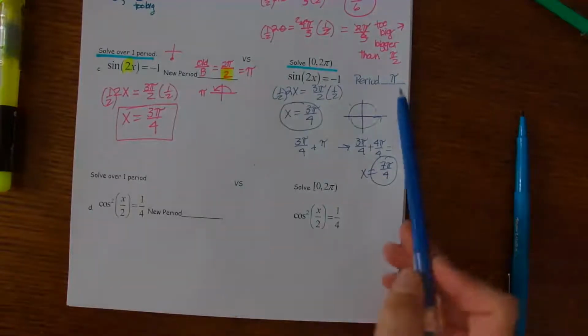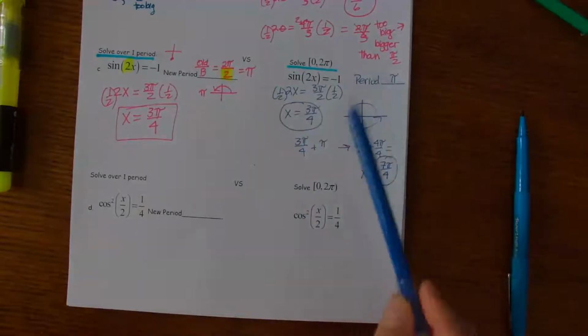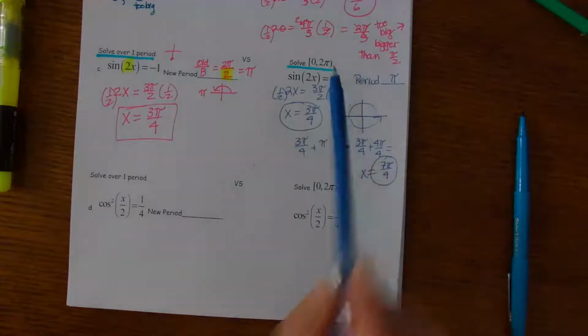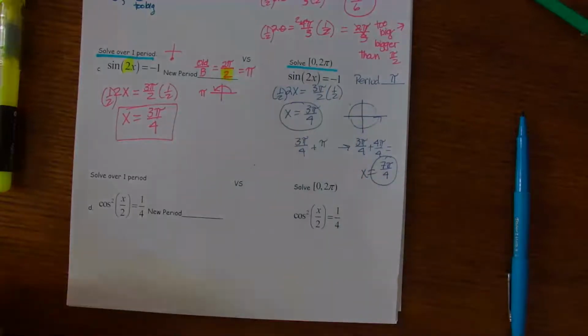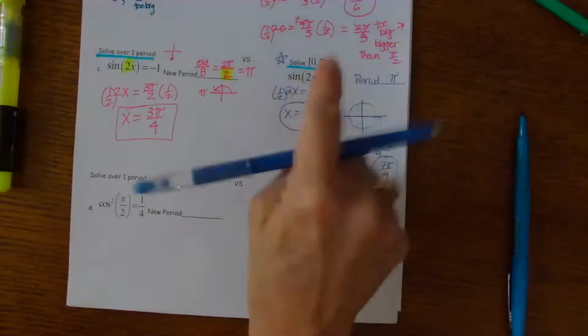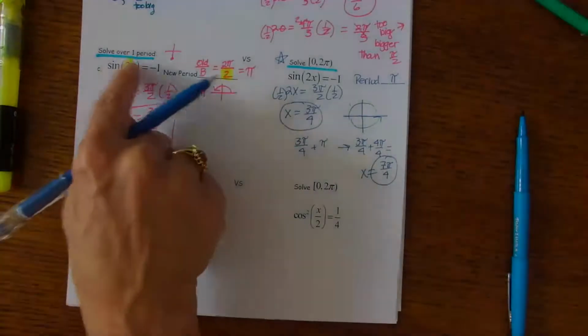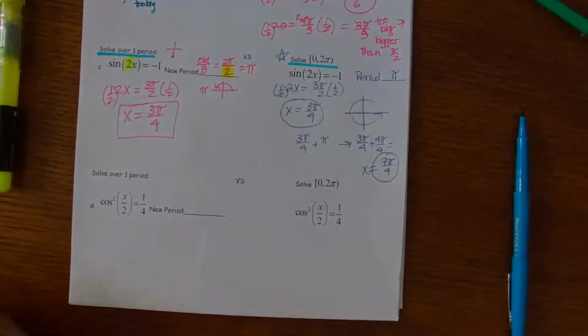So when we find our answer, the period is shorter. I have to look and see if I can fit another one in. And you're going to see these. That's usually the way it's written a lot more often than this way. Okay? Is that okay?